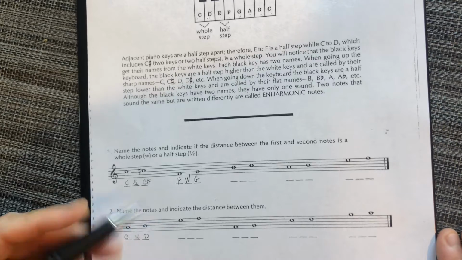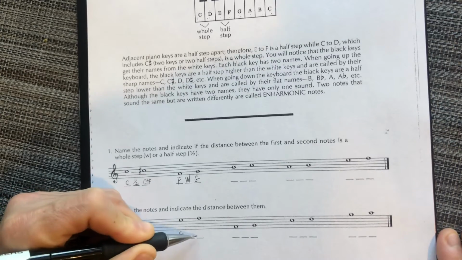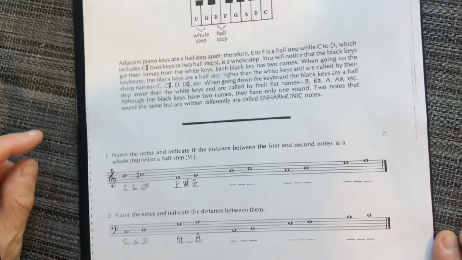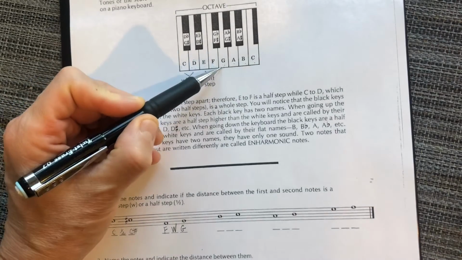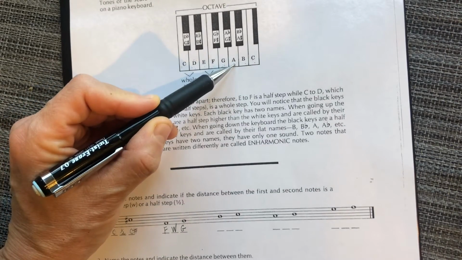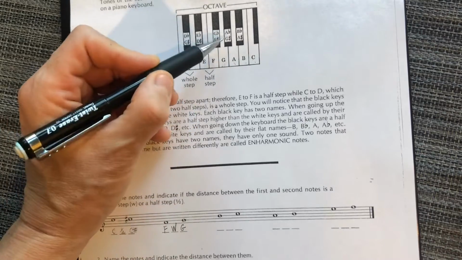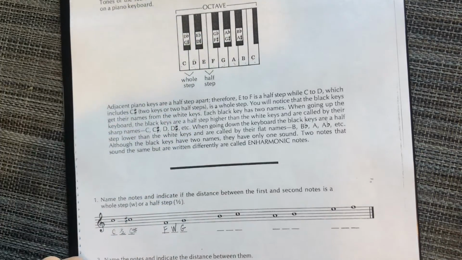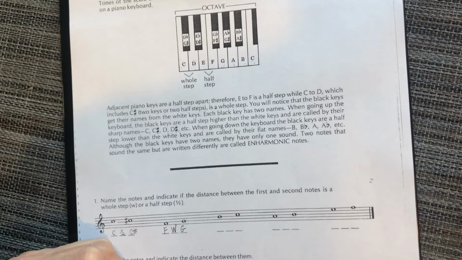Here I've got G in bass clef to A. I'm going to go find them on the piano keyboard. Here is G. Here is A. So that is a whole step because I have a black key in between. So G to A is a whole step.